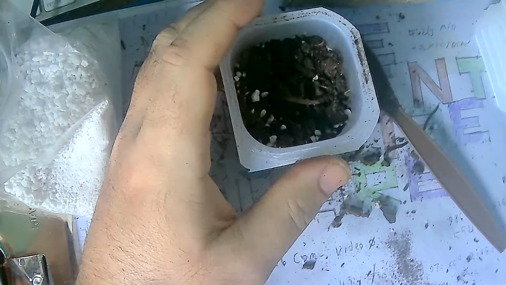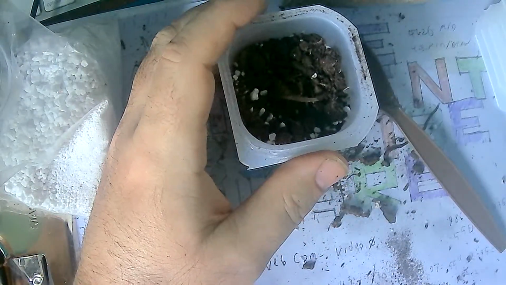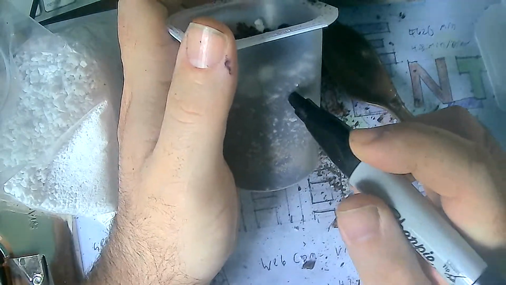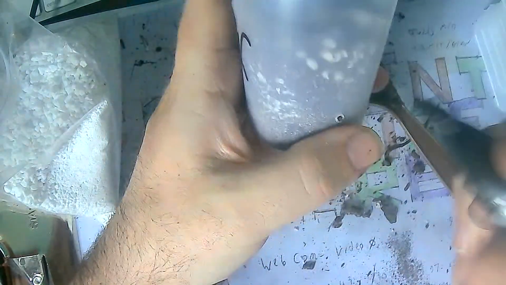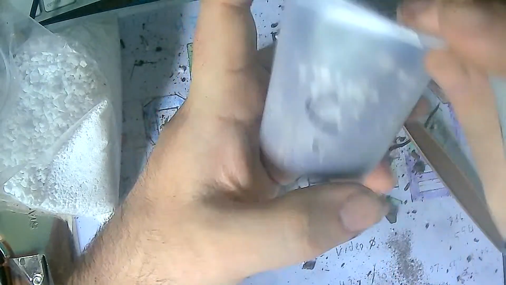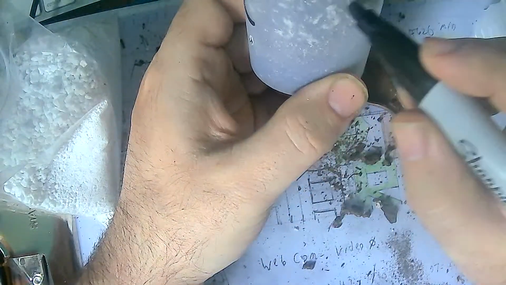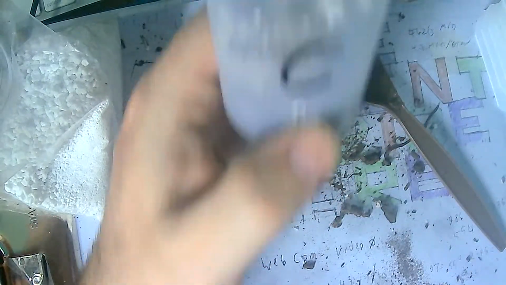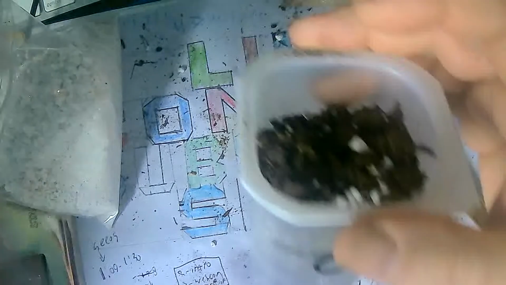And we're just going to mark these with a C. Mark it again on all 4 sides so you can see it without having to turn it. So I got a cherry and I have an olive.